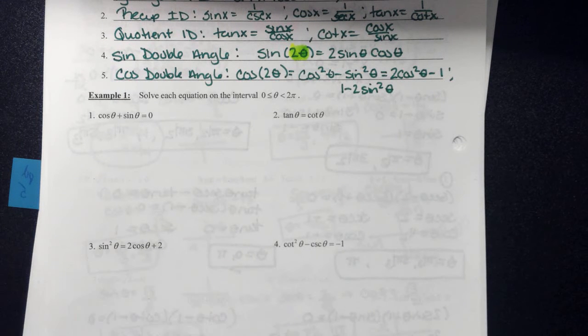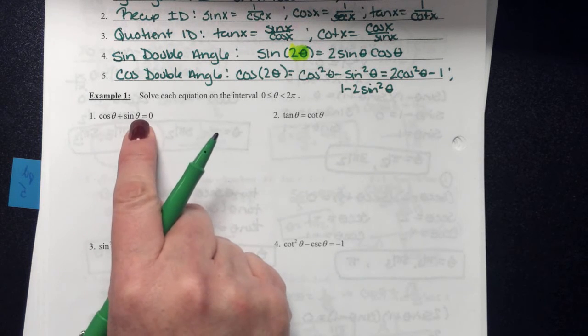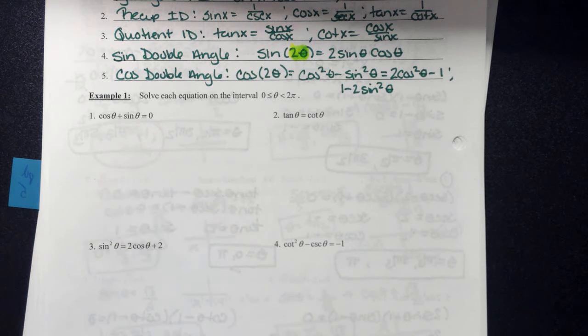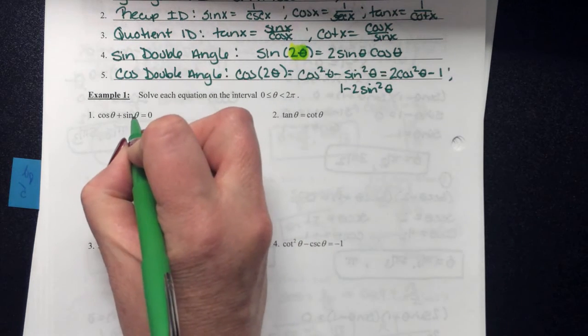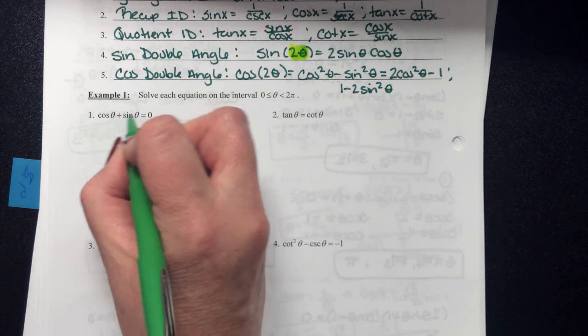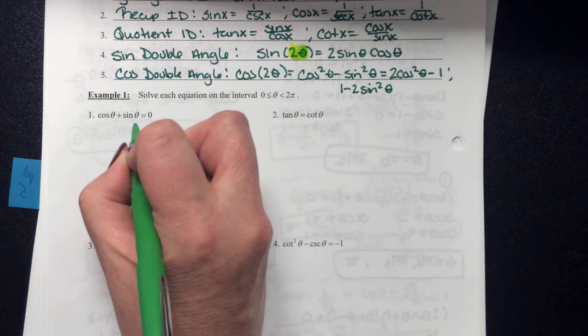Remember, our ultimate goal is to try and write the equation in terms of one trig function. So here we have cosine theta plus sine theta equals 0. Now, in your mind, what one trig function comes to mind when you think of sines and cosines? Well, by your quotient identity, what's tangent equal to? Sine over cosine. So again, to get one trig function in here, I have a sine and I have a cosine. If I want to rewrite this in terms of tangent, I know I need a sine divided by a cosine.